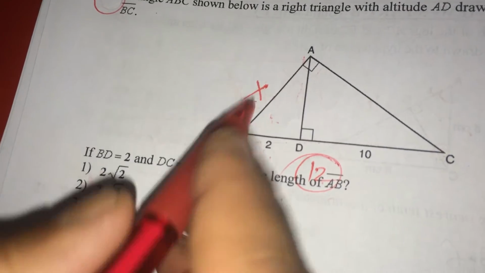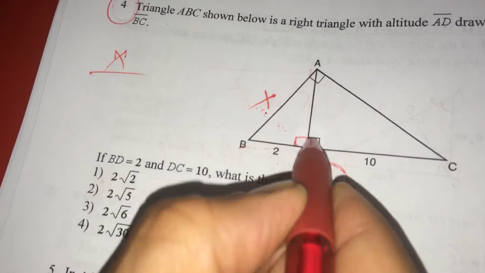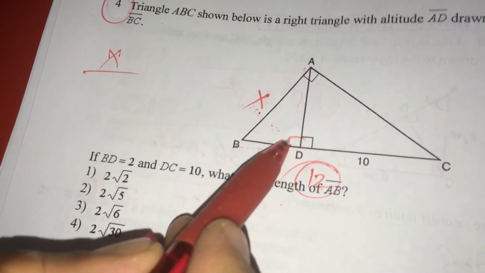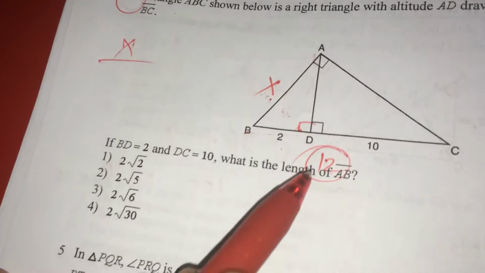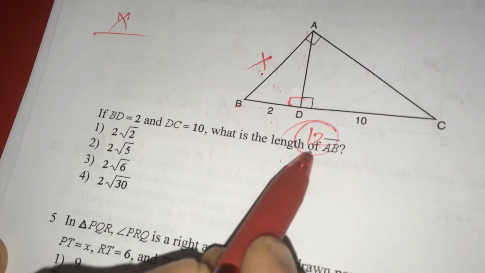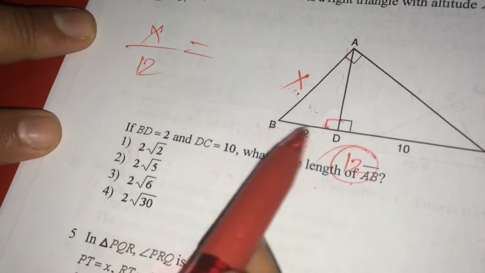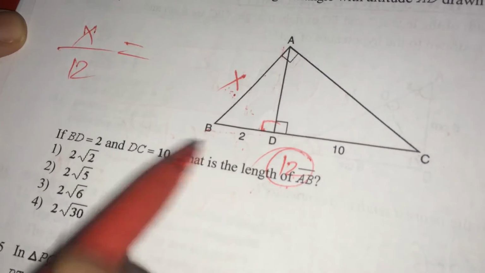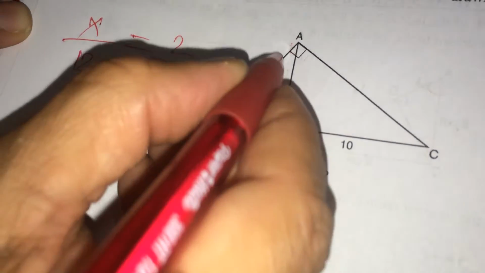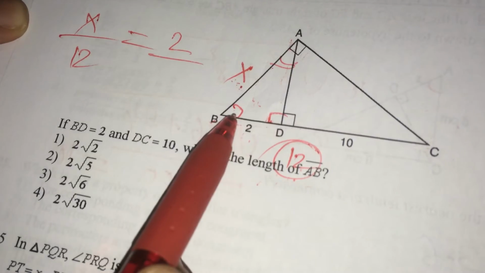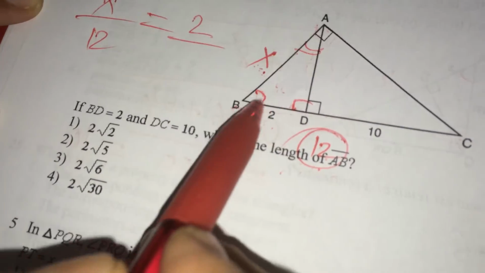Let us see now. In the smaller right triangle, x is opposite to this 90 degrees. And for this 90, the equivalent angle is this 90 in the bigger right triangle. Opposite to this 90, we have 2 plus 10, which is 12. I can write that: x over 12. Then again, in this smaller right triangle, I have 2. See, this is the first angle and this is the second angle. In the bigger right triangle, this is the common angle. First angle equals first angle.